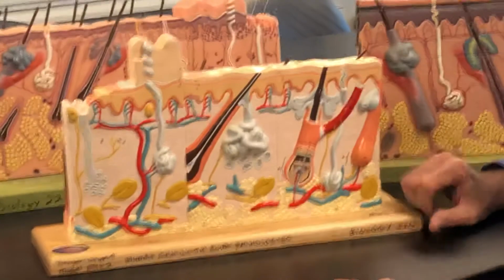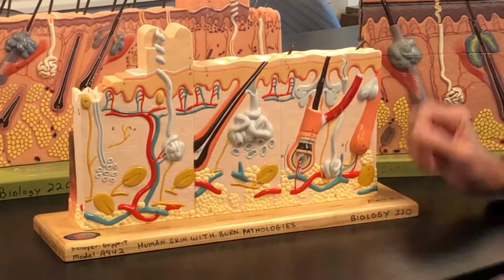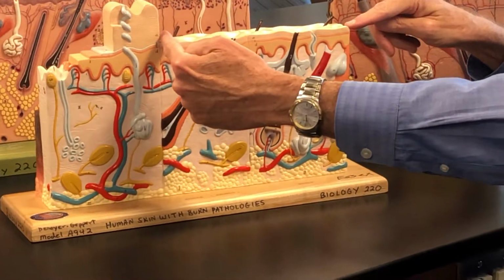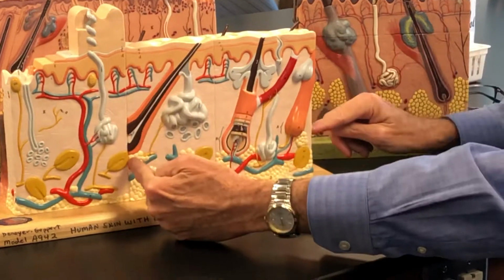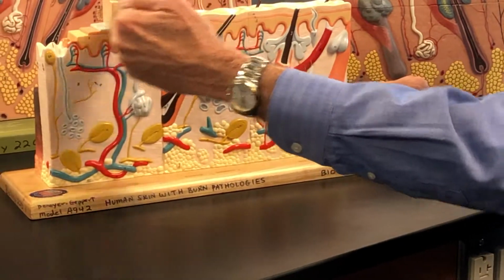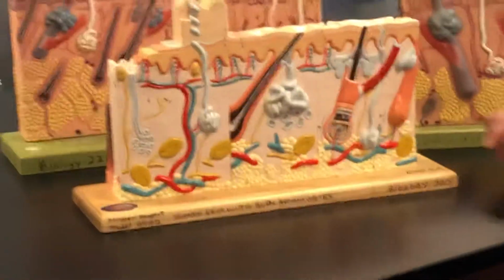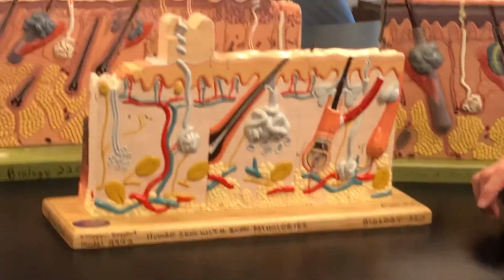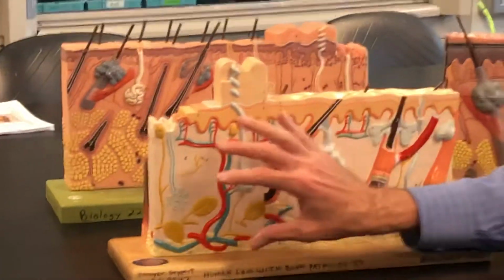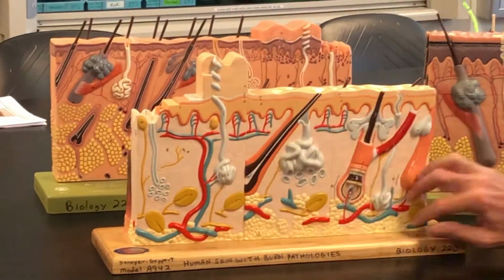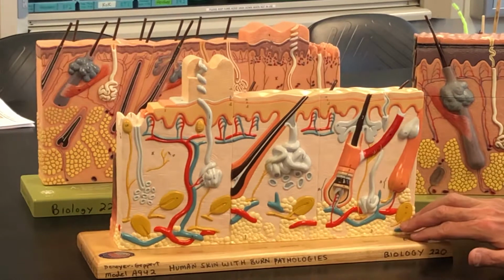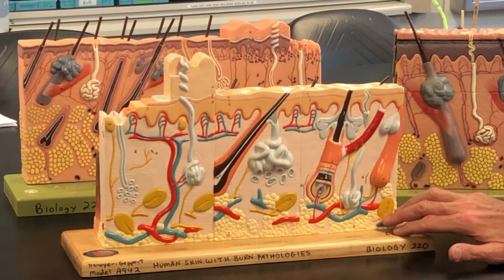One last model. This one shows both thin, hairy skin, from here down to here, and thick, hairless skin, from here over, down to there. Strictly speaking, skin would be epidermis and dermis. So all the pink again is dermis on here. And then the yellow adipose tissue is in hypodermis, or subcutaneous layer.